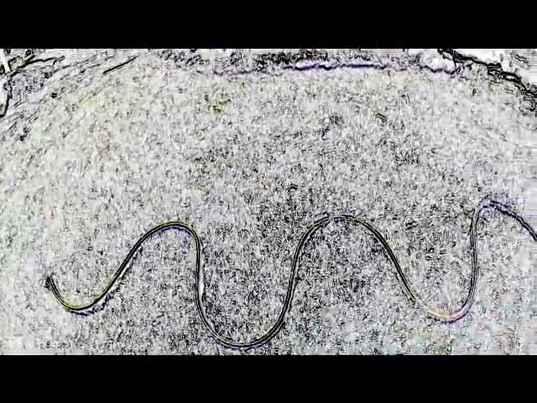The top of the wave, we have 1, 2, 3. Those 3 tops are called crests. The very tops are called the crest. And then the bottom ones, as you can see, we have two bottom ones. They're called troughs. We have 2 troughs and 3 waves.